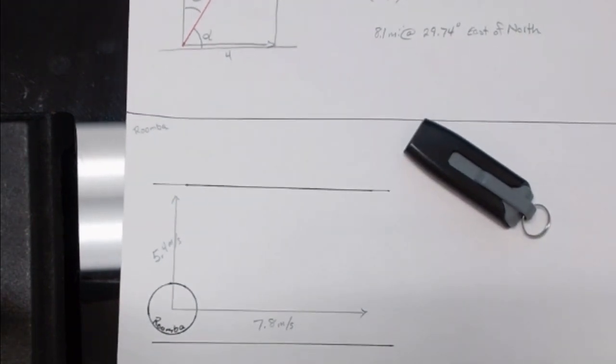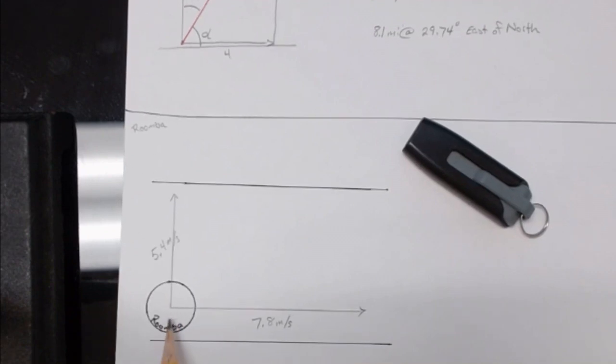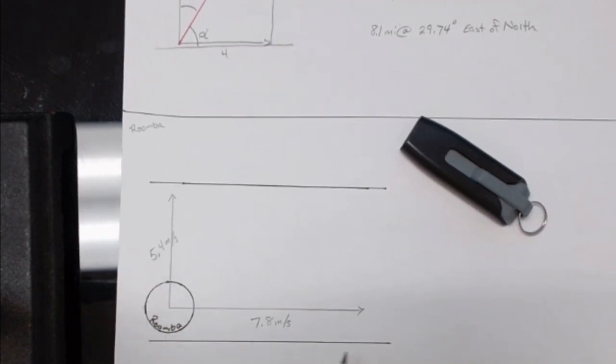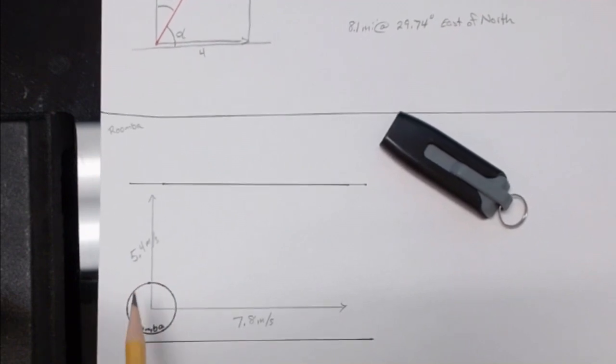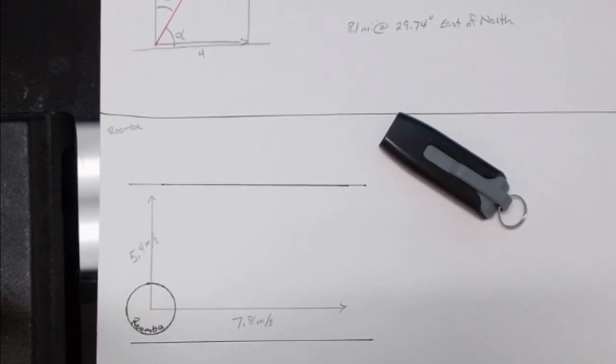Now, in the first problem, the pirate had to go one direction and then another. But in this problem, these two things are happening simultaneously. Do you see how I represented that by starting at the same origin and moving out simultaneously? That first version is called the tip-to-tail method. This is called the origin method. We're going to do both of these at the same time. Sometimes this is also called the parallelogram method.